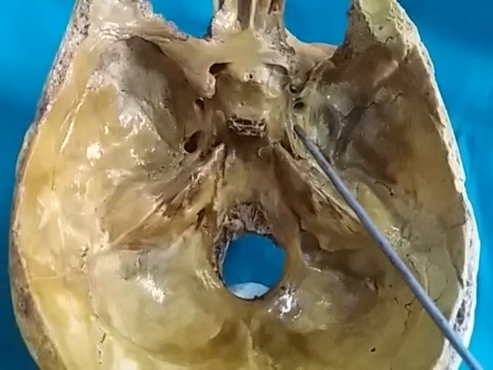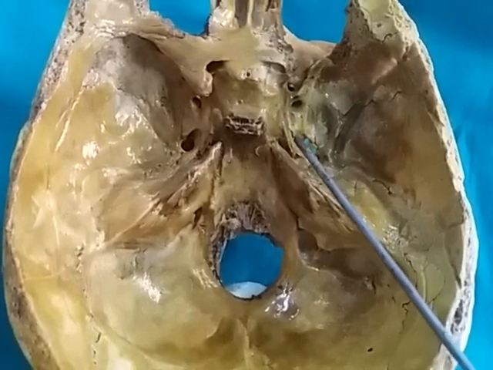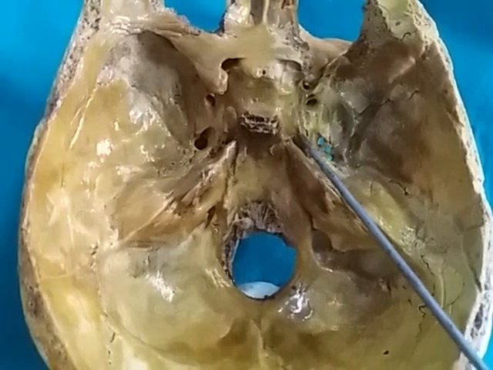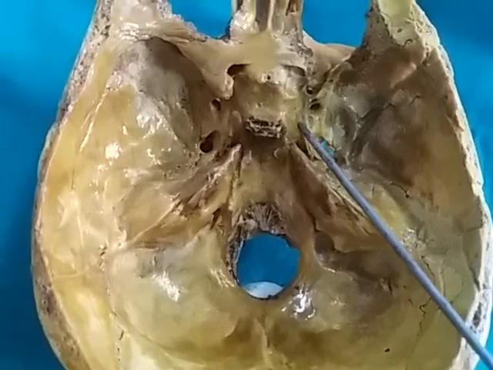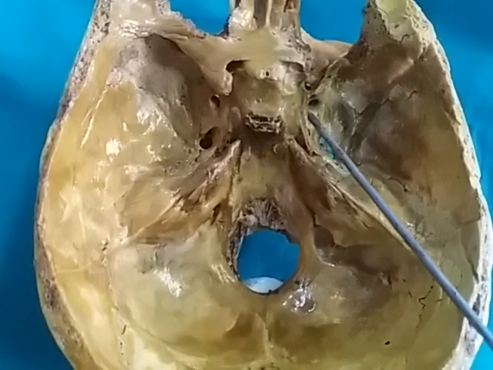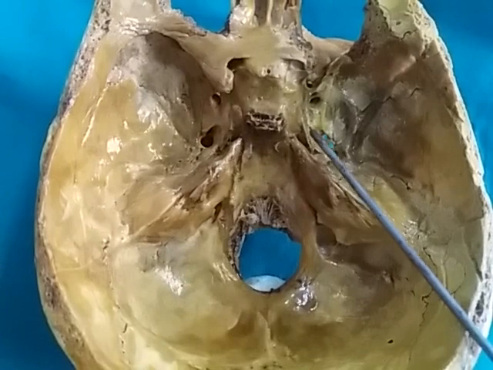Then the fifth cranial nerve. We know that it is the trigeminal nerve, which is located in the trigeminal cave in the form of the trigeminal ganglion, which divides into the ophthalmic division, then the maxillary division, and the mandibular division.